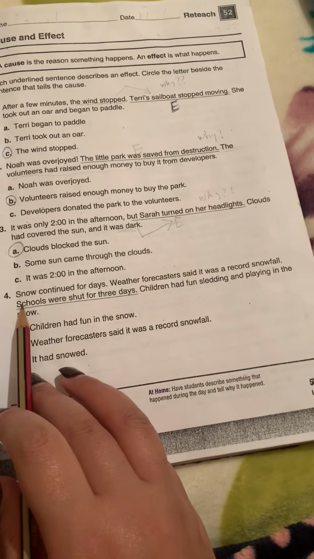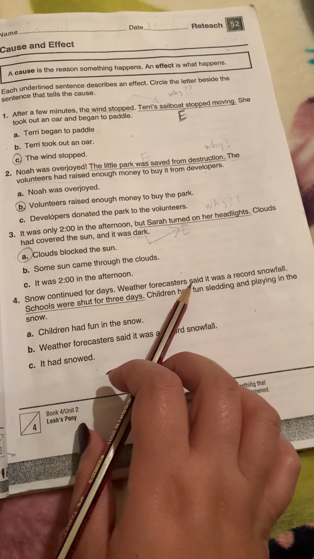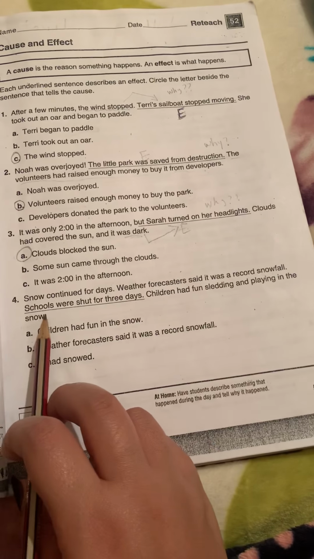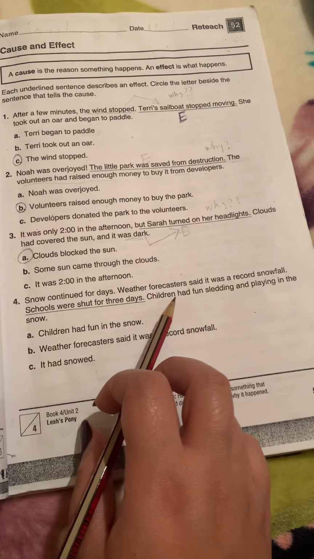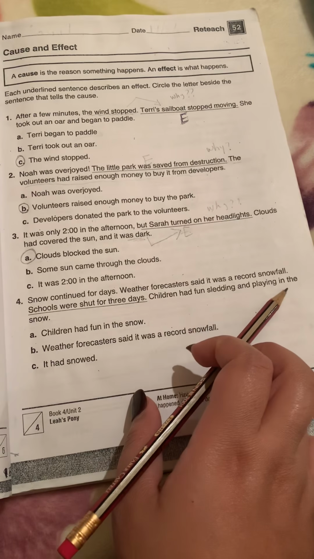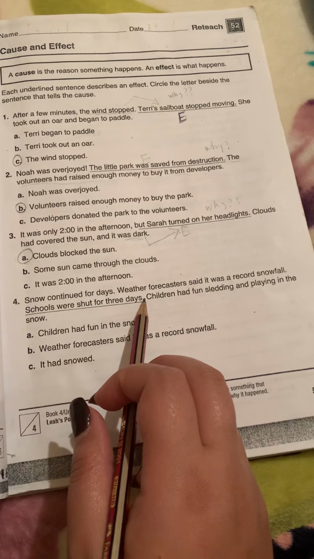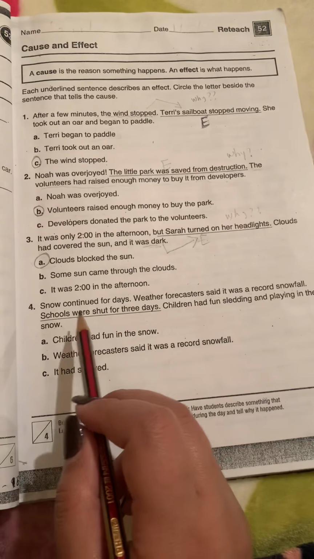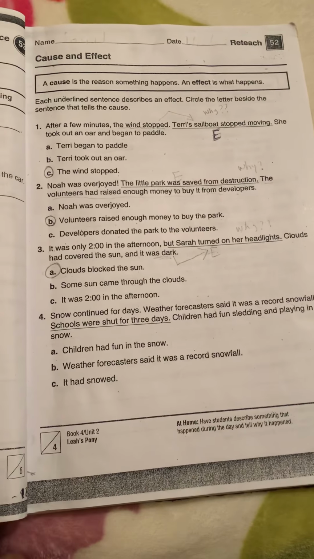4. Snow continued for days. Weather forecasters said it was a record snowfall. Schools were shut for 3 days. Children had fun sledding and playing in the snow. Schools were shut for 3 days. Why? What is the cause? Why were schools closed for 3 days?